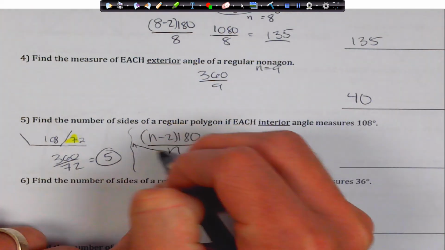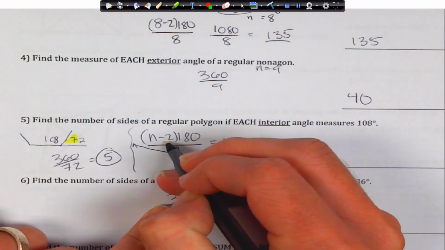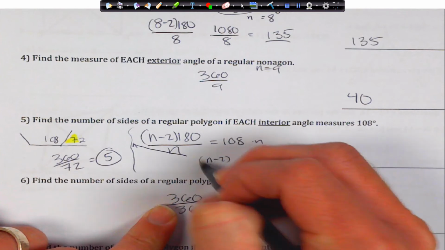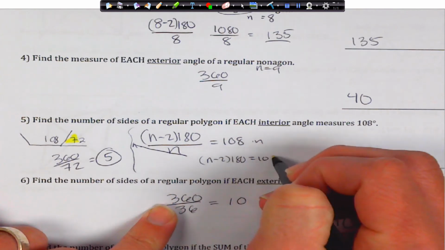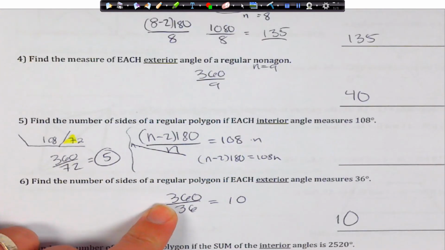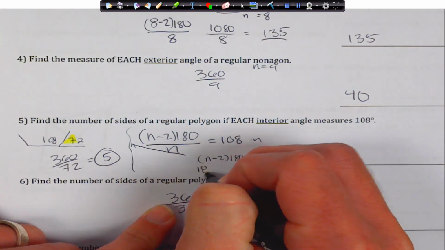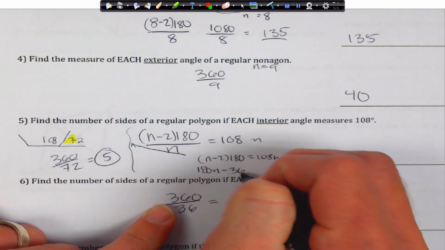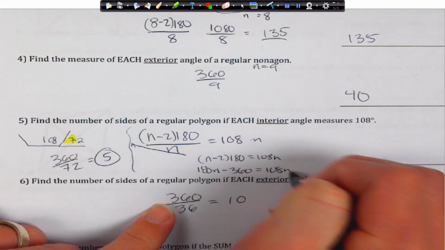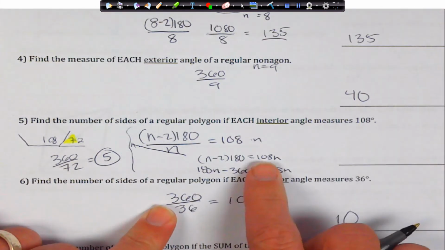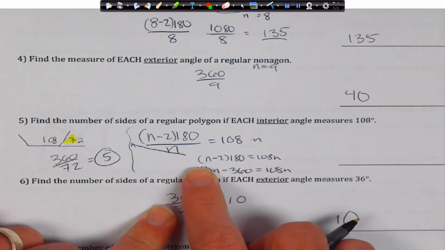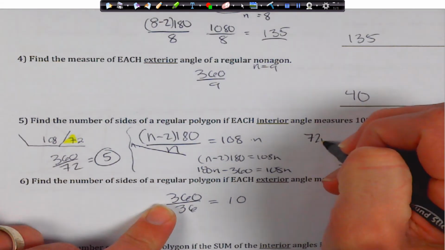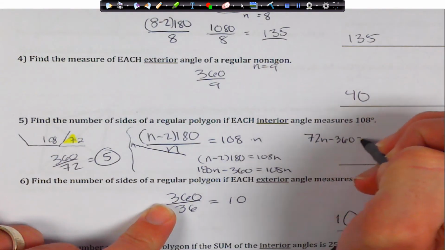Multiply the n out. So this becomes n minus 2 times 180 equals 108n. And then distribute that, so you get 180n minus 360 equals 108n. And then I can subtract this 108n over here, which would give me 72n minus 360 equals 0.